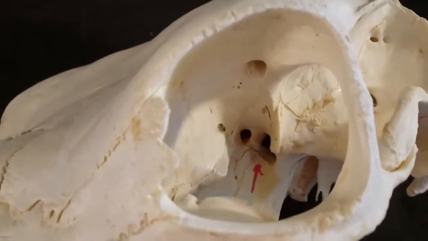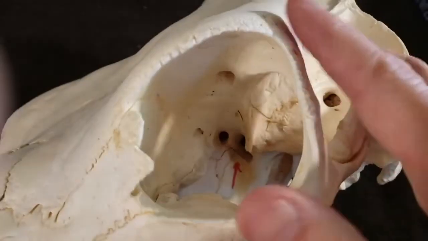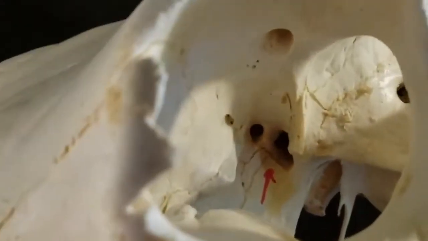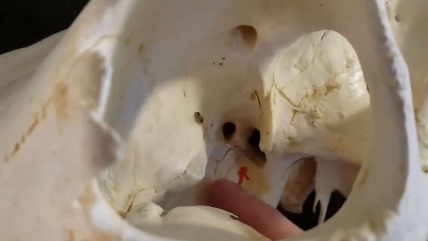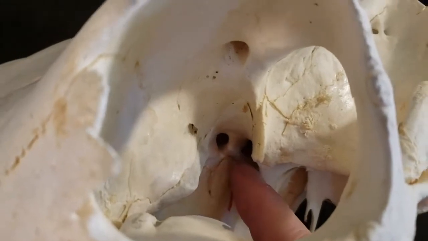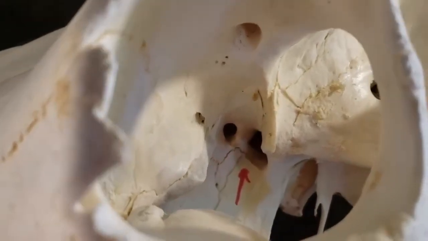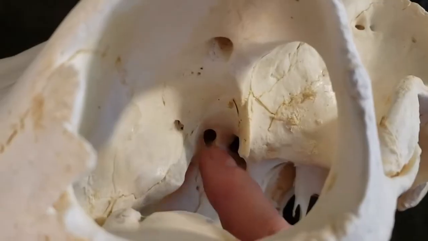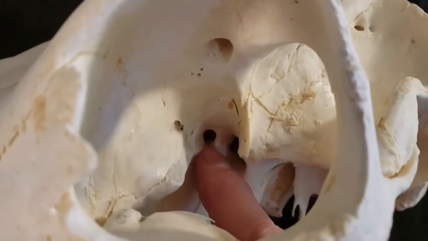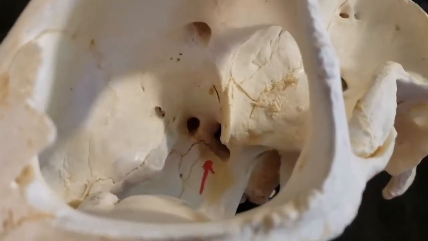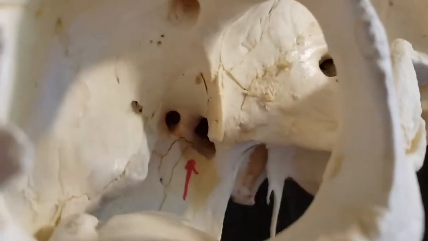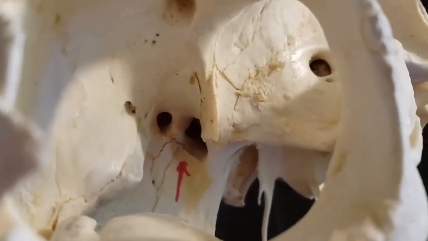But if we look to the orbit, here's our bony orbit right here. Down at the foramina behind it, I see two openings, one there and one here. The dog and the horse have three openings here. It was the optic canal, and that's the same in the cow. Then there was an orbital fissure and a rostral alar foramen.